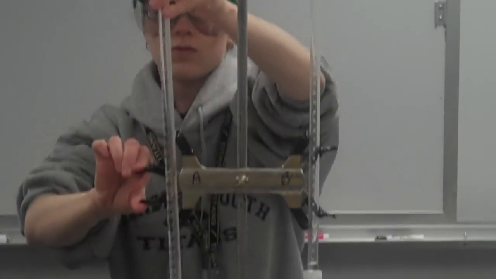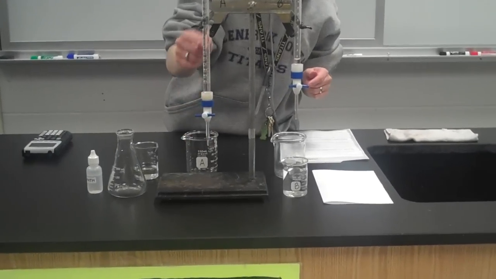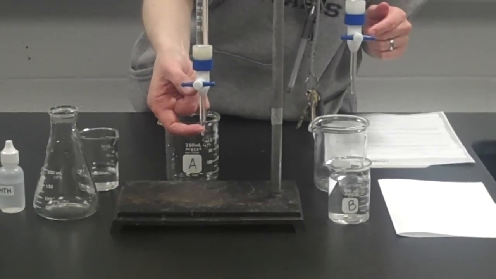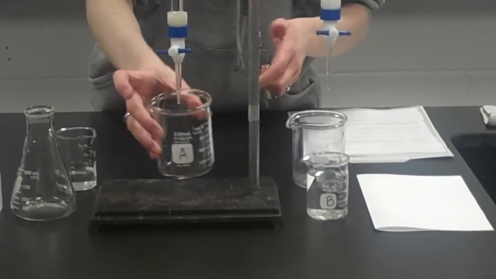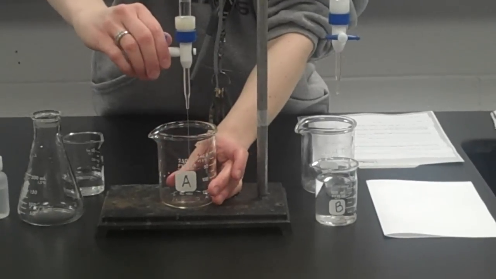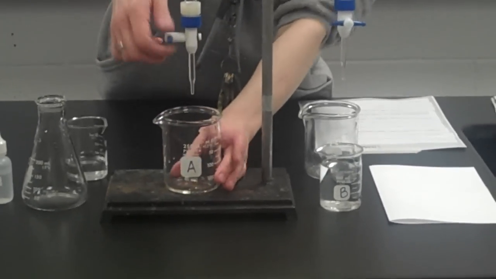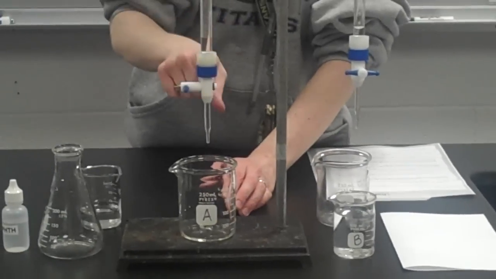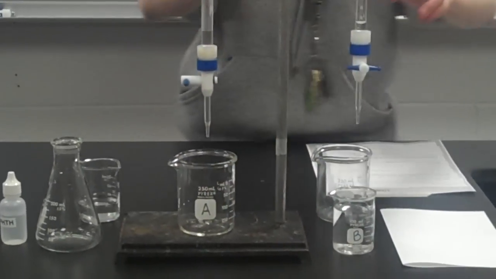And now my burette is full, but the bottom part of the burette still has air in it. So I want to make sure that I have acid in this little bottom part of the burette too. So I'm going to put an empty beaker marked A for acid underneath it, and I'm going to open the valve, let some of the acid out, and then close it again. And now I have acid in the burette and in the tip of the burette as well. I'll do the same thing for my base.